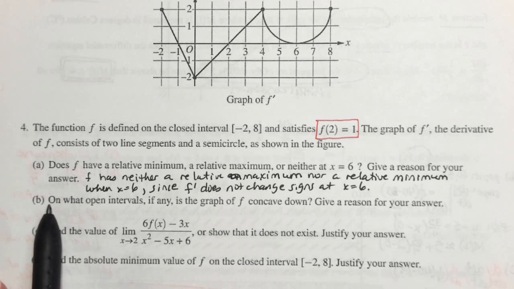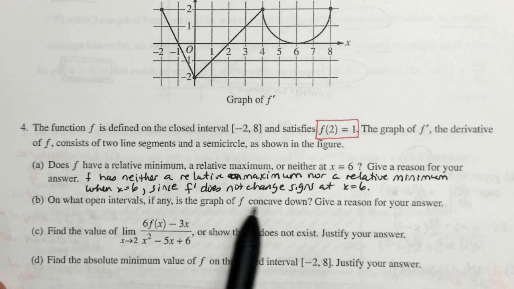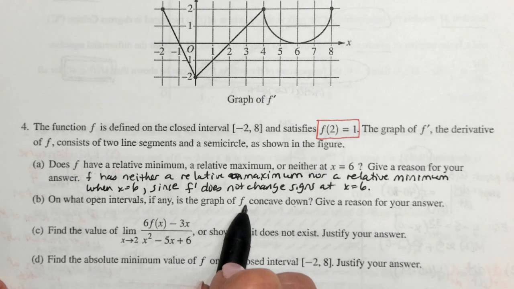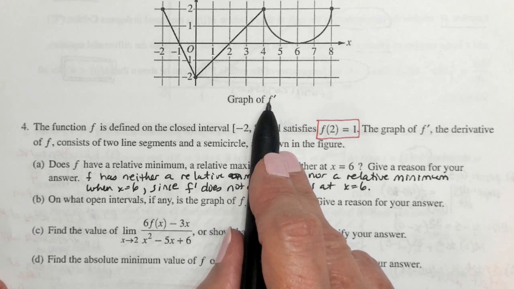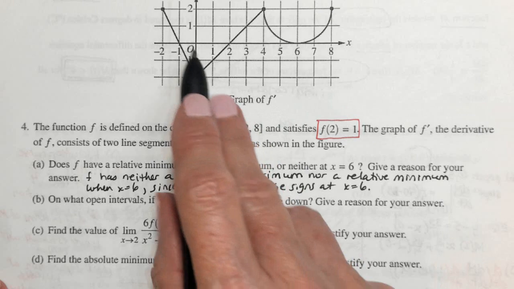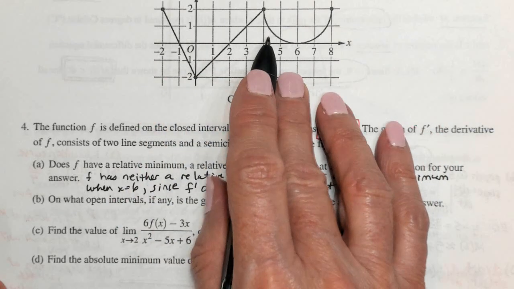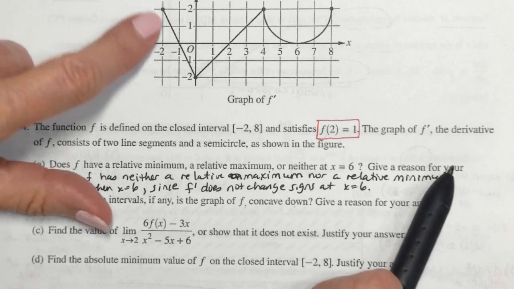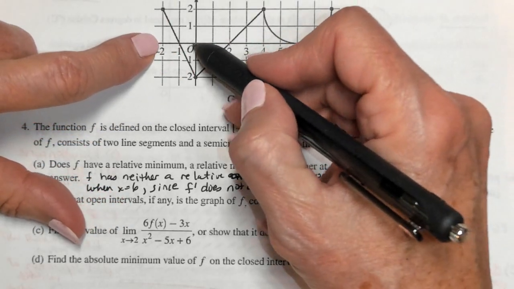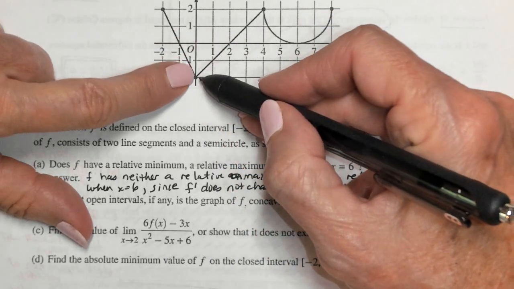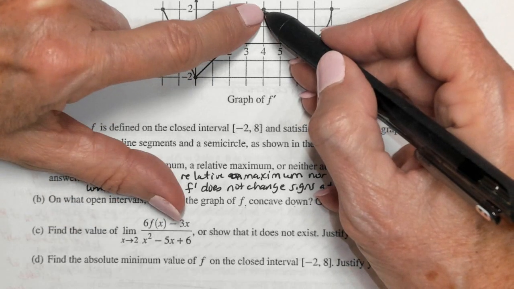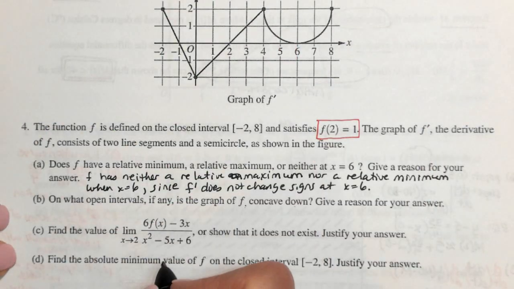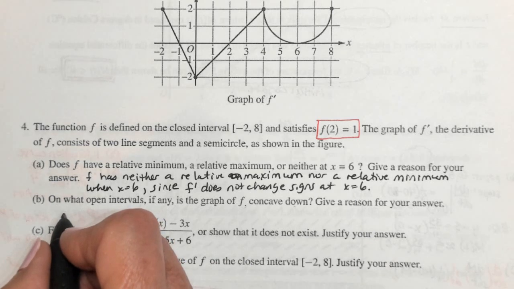Okay, part B, so on what open intervals, if any, is the graph of f concave down? F concave down, well, in my mind, f is concave down when f double prime is negative. This is the graph of f prime, so f double prime will be the slope of f prime, the slope of the tangent line to f prime. So where is f prime's slope of the tangent line negative? It's negative from x equals -2 to x equals 0, and it's positive from x equals 0 to x equals 4, negative from x equals 4 to x equals 6, and then positive again from x equals 6 to x equals 8. So I will say that, I don't know why I'm cramming it all in right here, but I think I can do it.